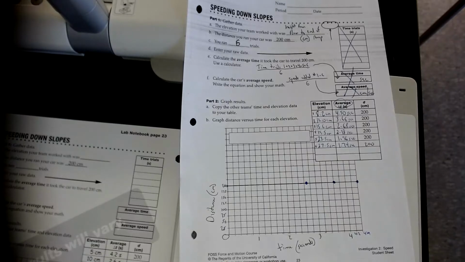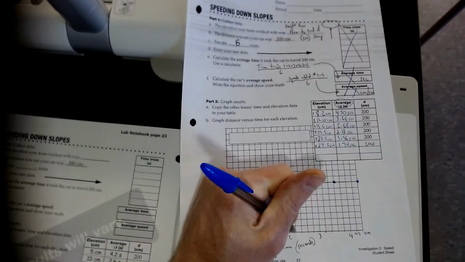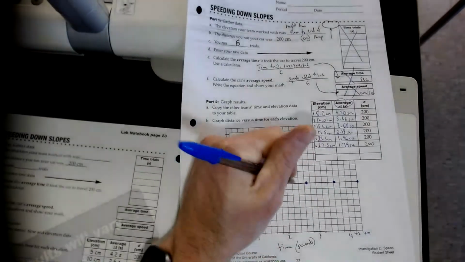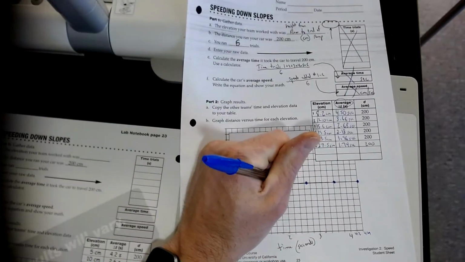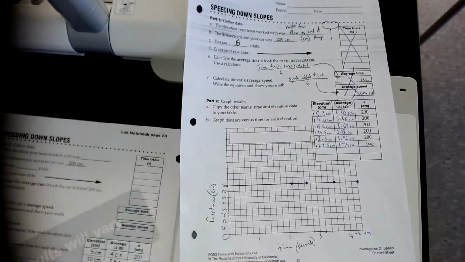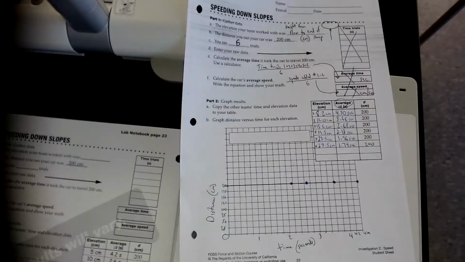Next one, for trial 4, 2.18. So 2.2, right on the 2.2 line, right beside it, you'll put a dot. And that represents 2.18 seconds at 200 centimeters. The last two are going to be kind of close together.